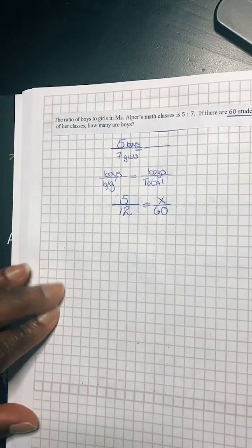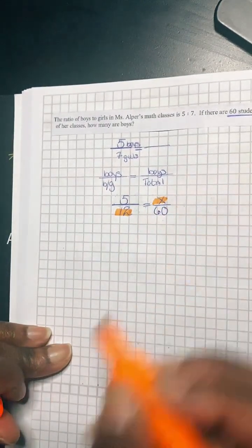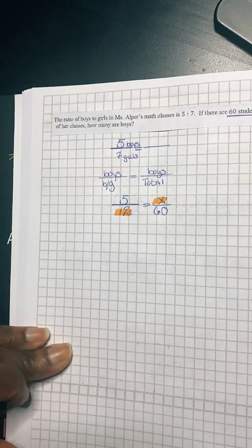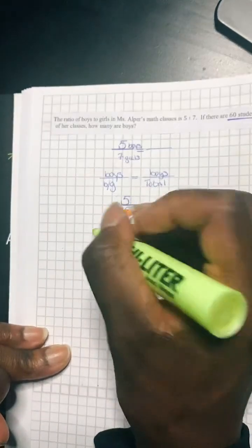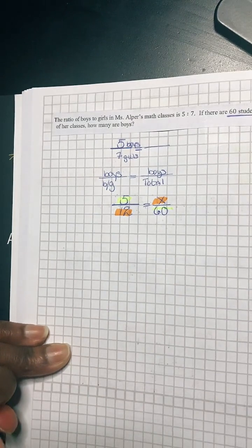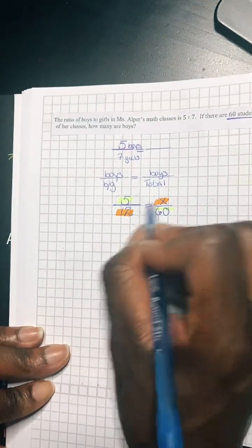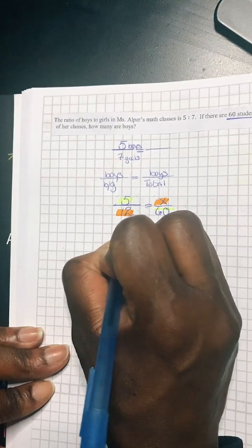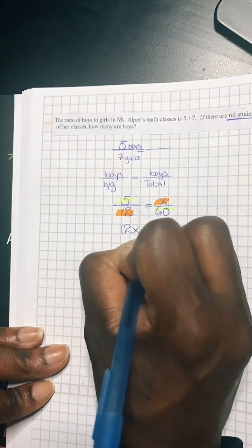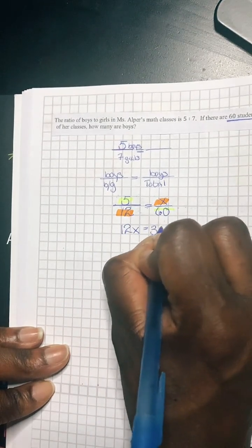So now, if we calculate it, we got our 12 with the x, and then a 5 with the 60. Okay. 12 times x gives us 12x. 5 times 60 gives me 300.